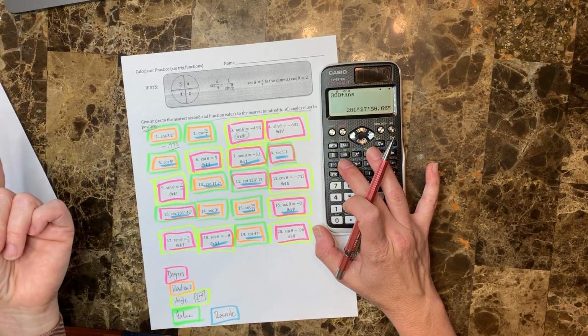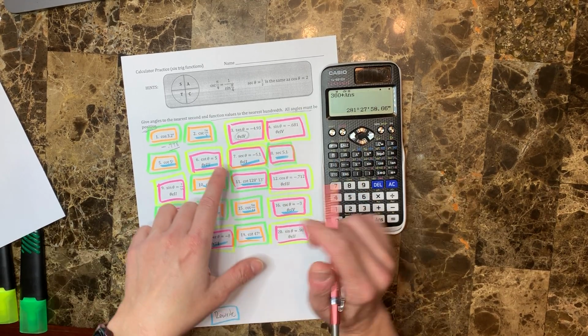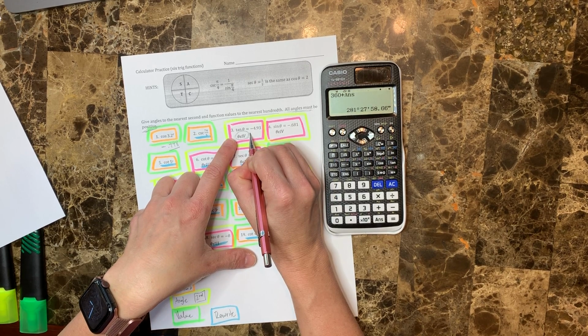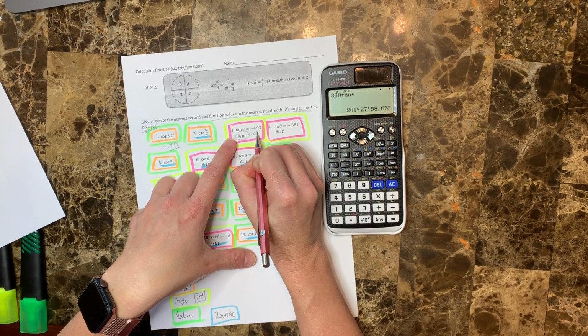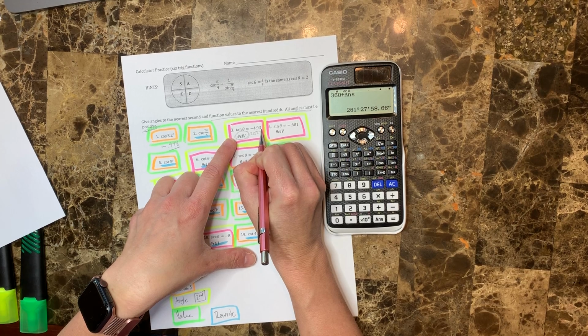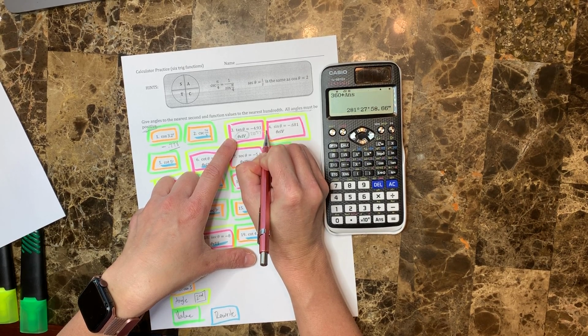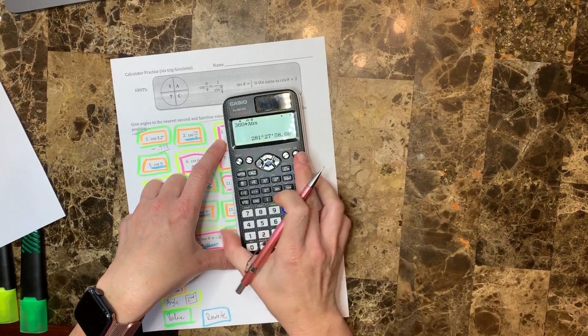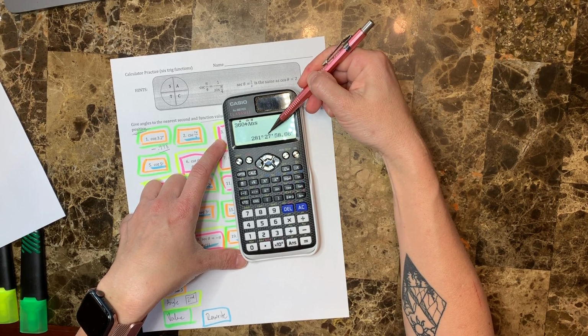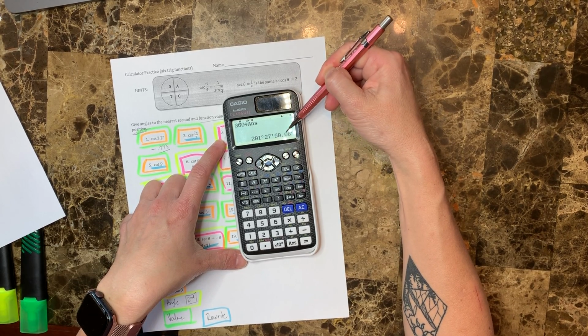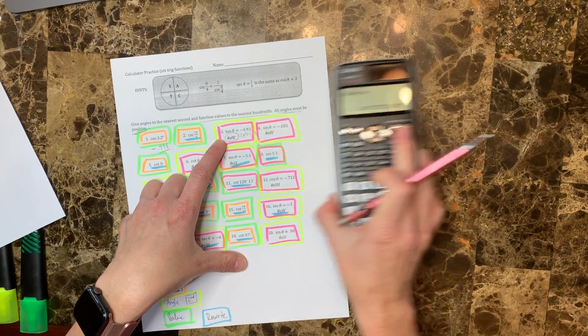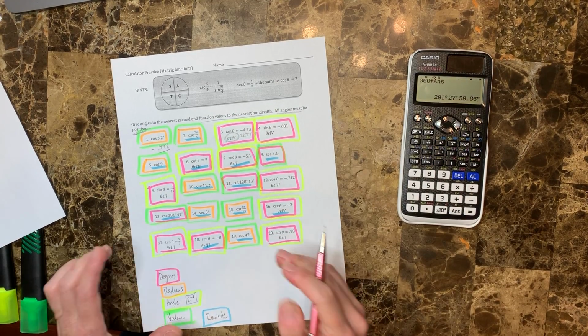So there was a previous lesson about degrees, minutes, seconds. So this angle should be 281 degrees, 27 minutes, 59 seconds. You can see that right here, 281 degrees, 27 minutes. This to the nearest second rounds up. Okay, let's try number 18.